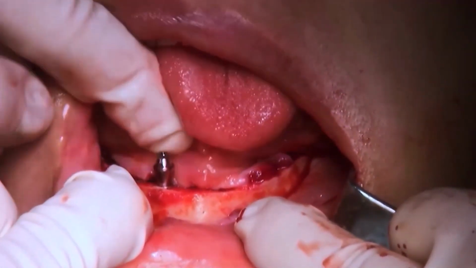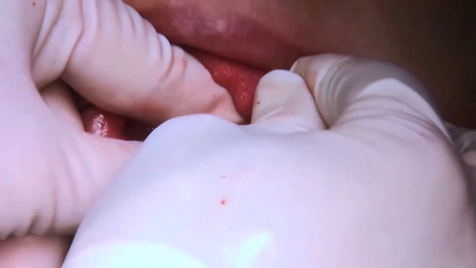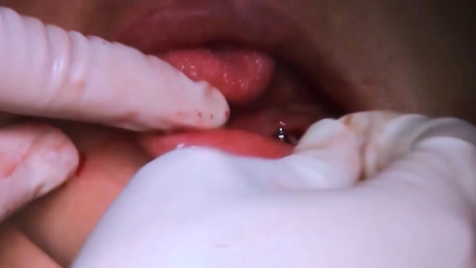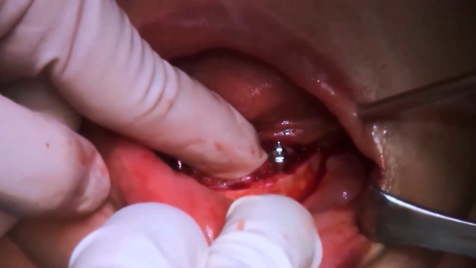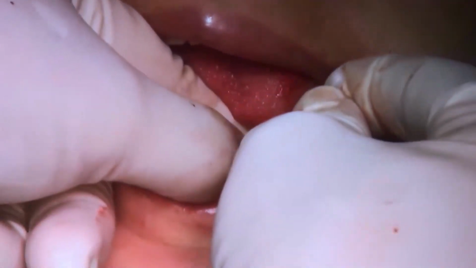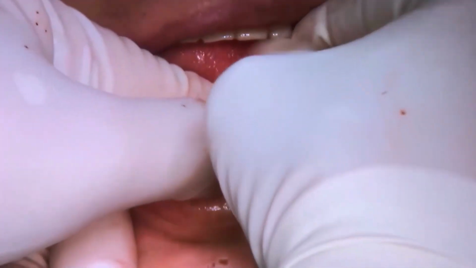After connecting the abutment, I check whether the abutment cuff height is appropriate or not. If it is not, you can change it. Whenever I connected the abutment, I checked the level of the abutment. The shoulder of the abutment should be above the mucosa level.